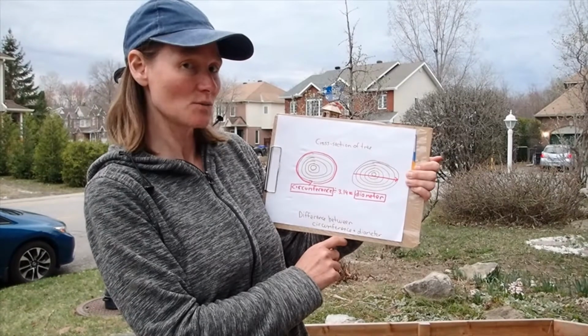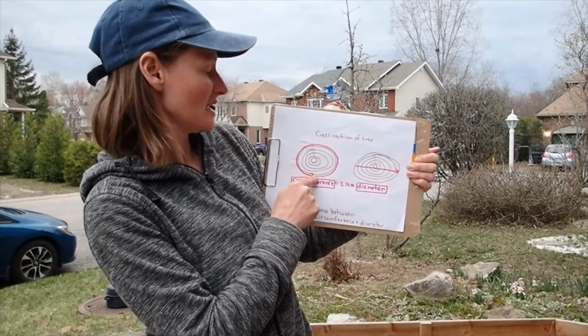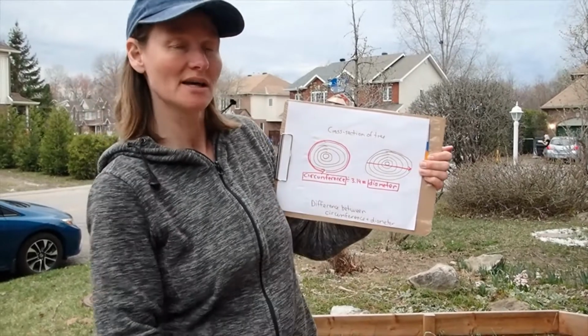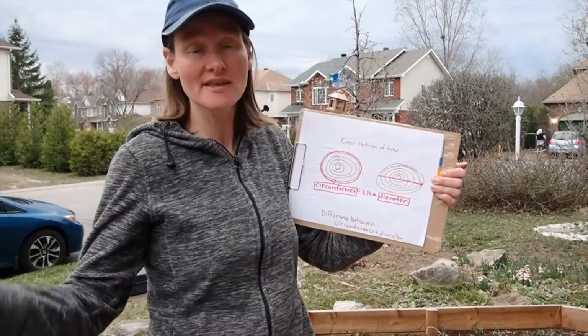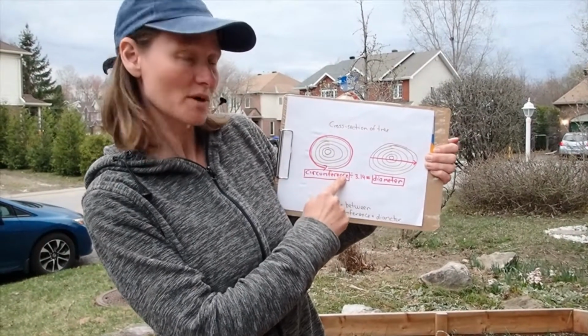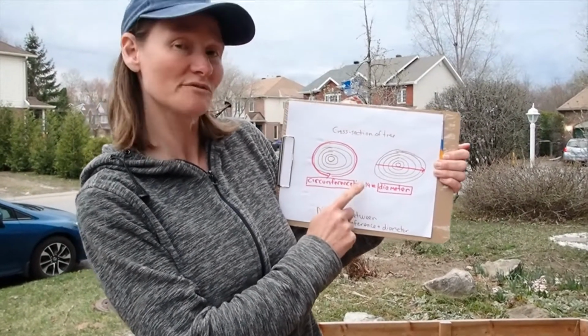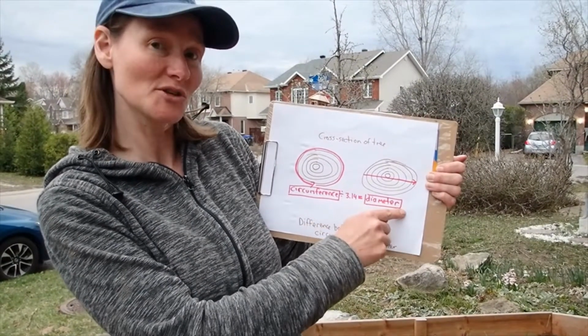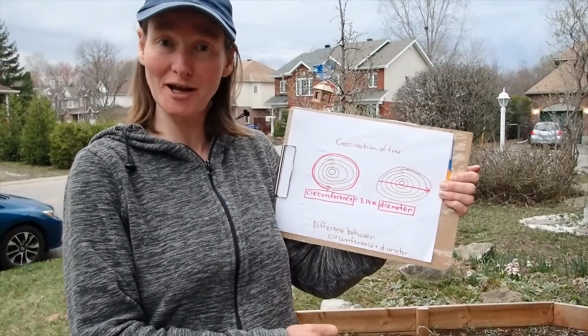Of course, that's very hard to measure unless you have a very special measuring tape. So instead, what you can do is take the circumference. That's this measurement taken right around the tree, a measurement that you could take with any old regular measuring tape. Once you have your circumference, you divide that by 3.14, which is pi, to get your diameter. A handy little trick.